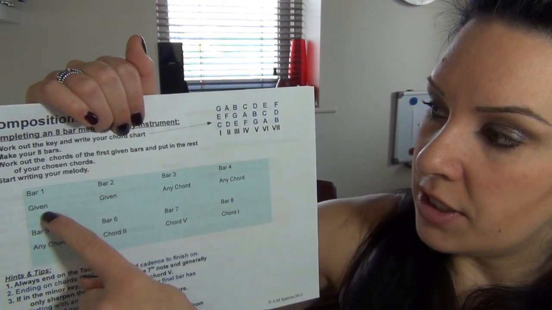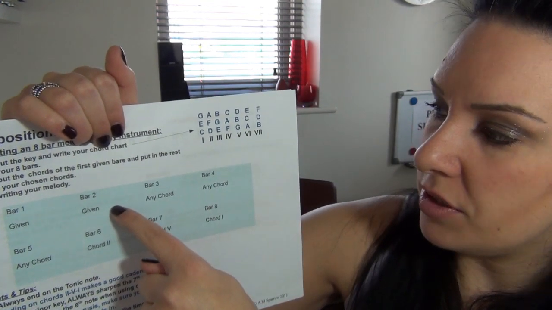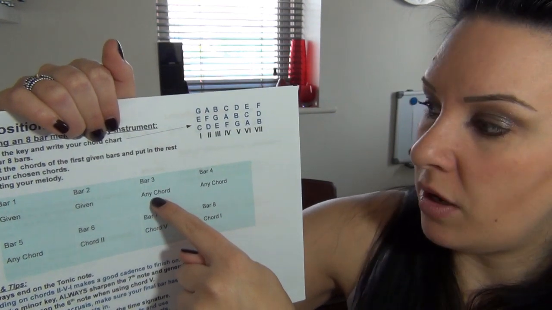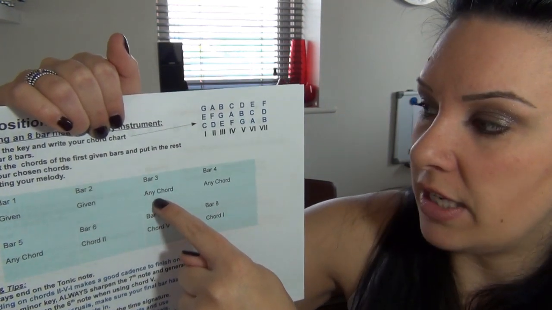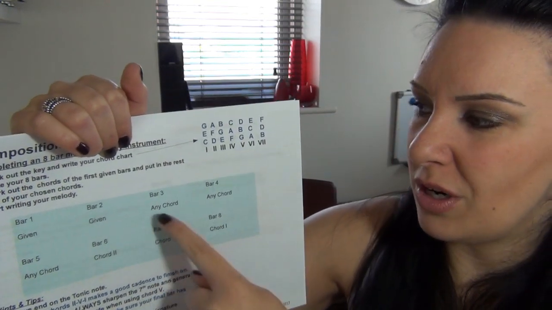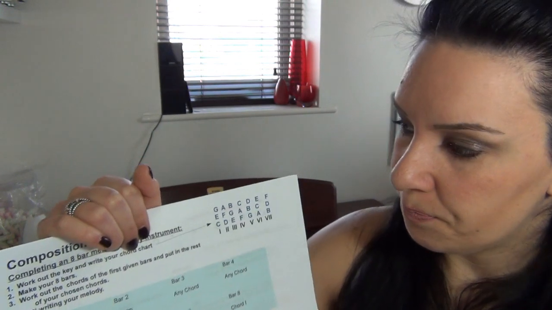So I don't know, let's just say bar 1 was chord 1 and then bar 2 was chord 5. It just means that bar 3, I might not want to put a 5 again, I might want to put a chord 1, for example. So you don't repeat it, and if you don't repeat it, then it makes it a little bit more varied for you. Then start writing your melody.